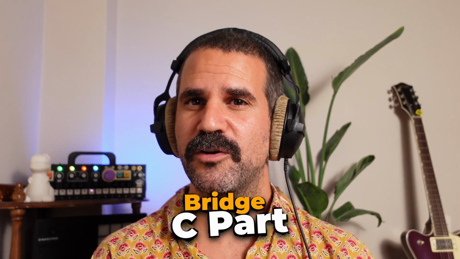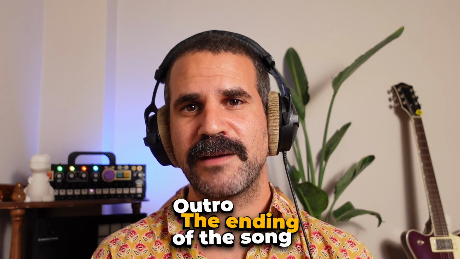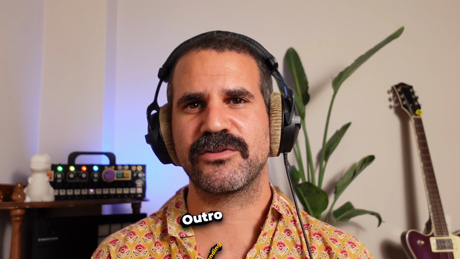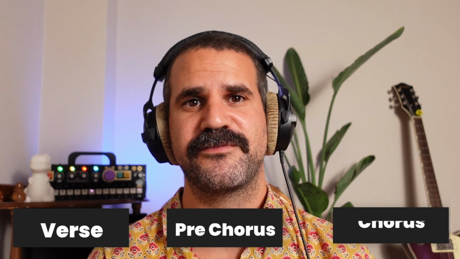Bridge, also called C-part, a different section that provides contrast. It gives a break from the repetition of verses and choruses and usually appears once. Outro, the ending of the song. It wraps everything up and brings the song to a close. Now let me show you some examples of common song structures. The most common song structure is the verse, pre-chorus, chorus form.